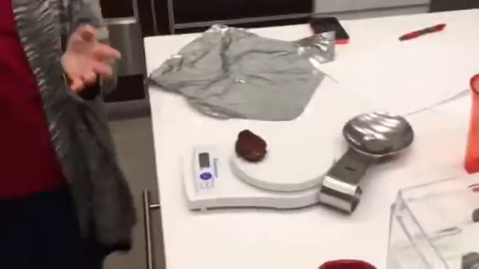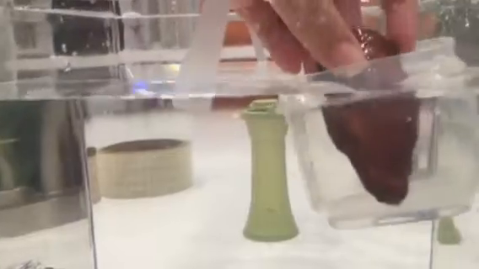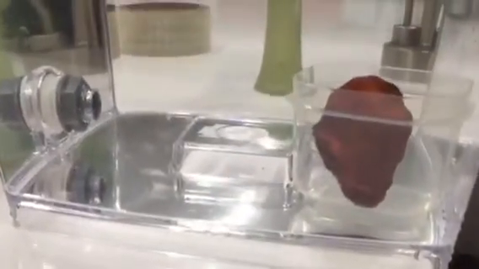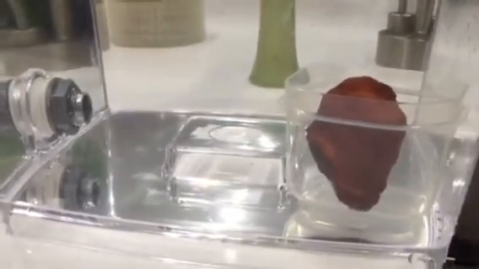But what happens if it weighs more than the water it displaces? Well, let's check it out. I'm going to put a very, very heavy passenger on my cruise ship. Now, see how it sinks? That's because it weighs more than the water it displaced. Oh no! Our ship sunk!